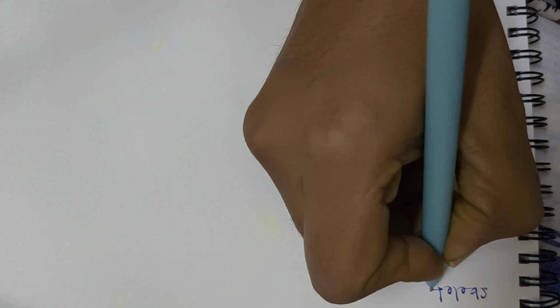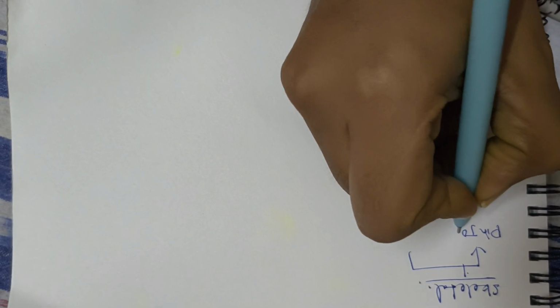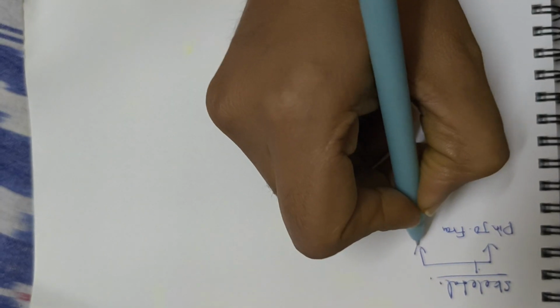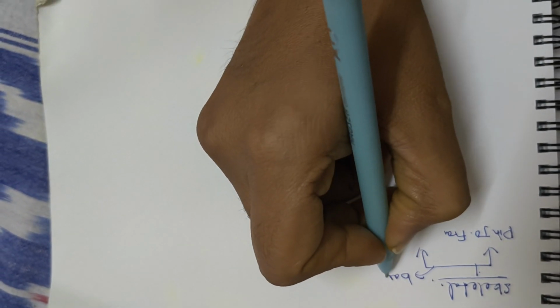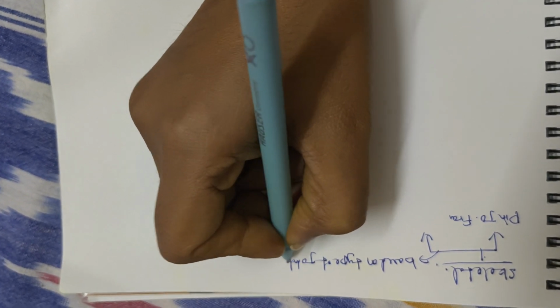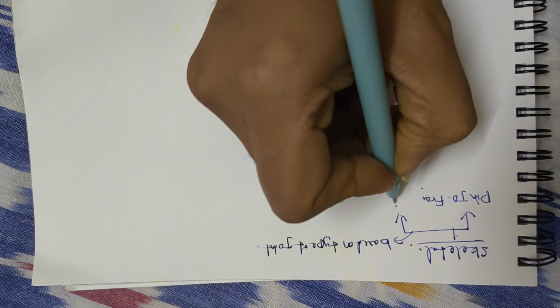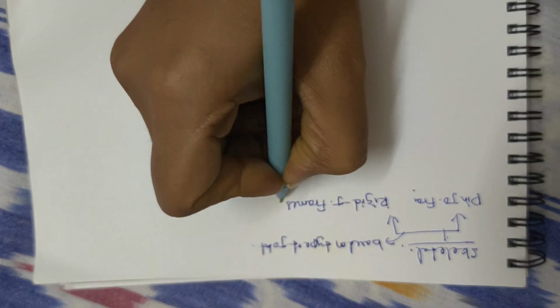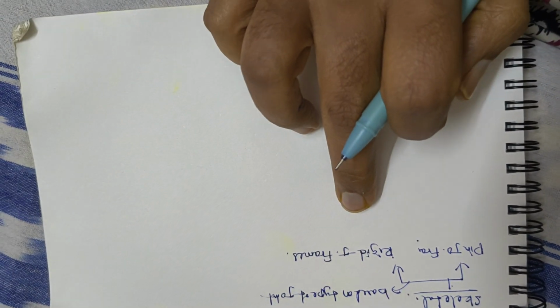From the static determinacy point of view, you need to focus on skeletal structures. Skeletal structures are again classified into two types based on the type of joint: first, pin jointed frames, and next, rigid jointed frames.